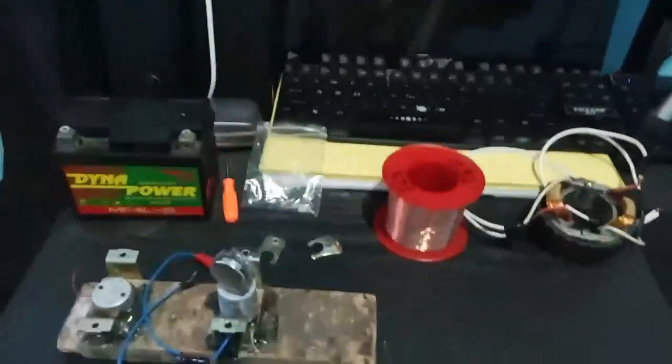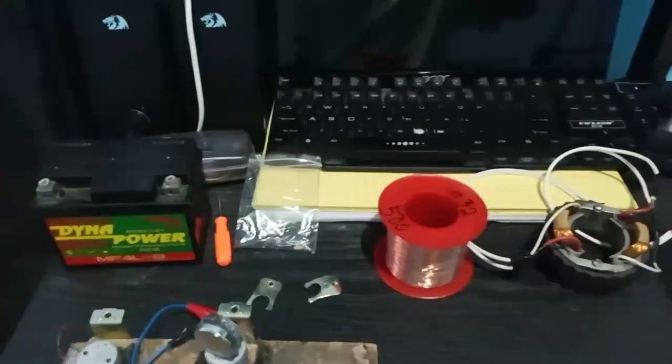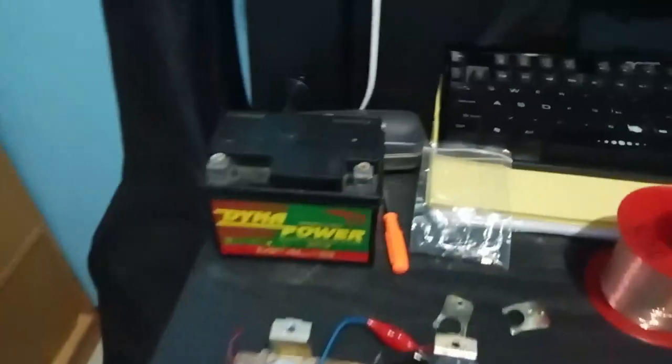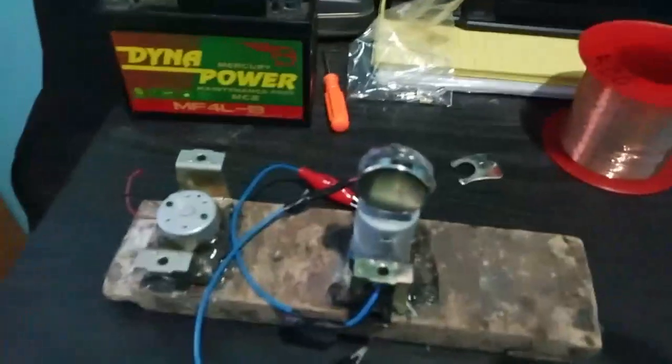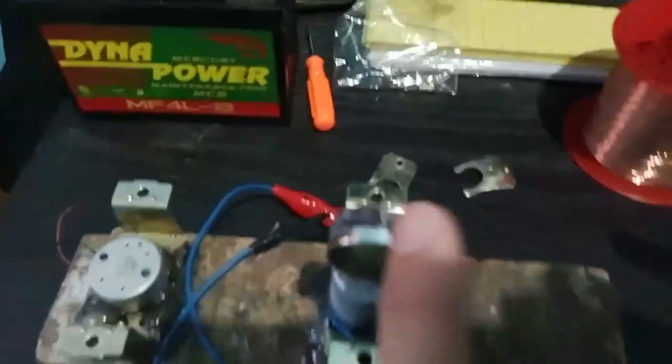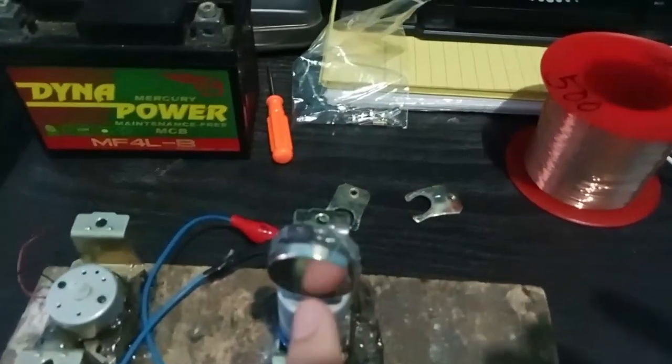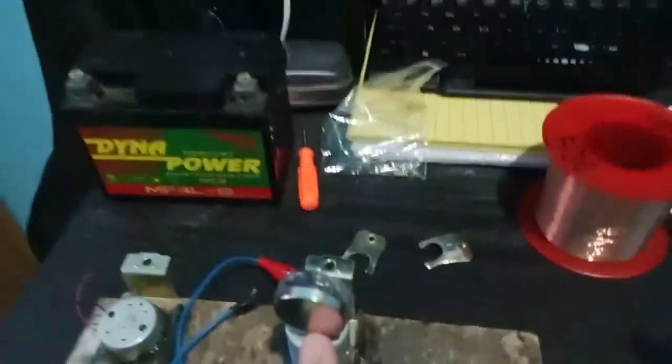In this experiment, we're going to need the following materials: a 12 volts DC power supply, LED lights. We have here a 12 volts motor, which has a pair of neodymium magnets attached to it.